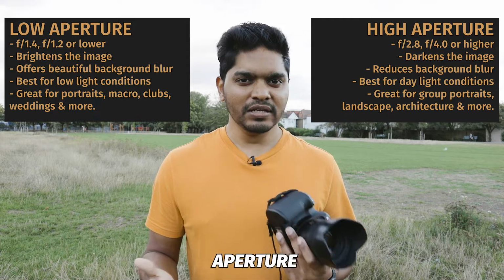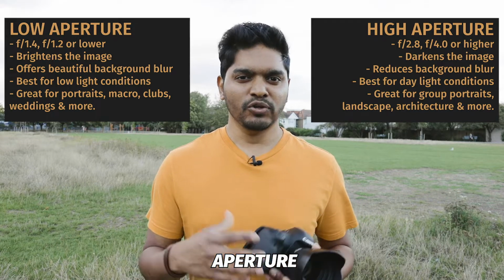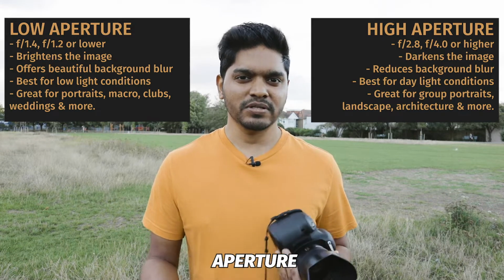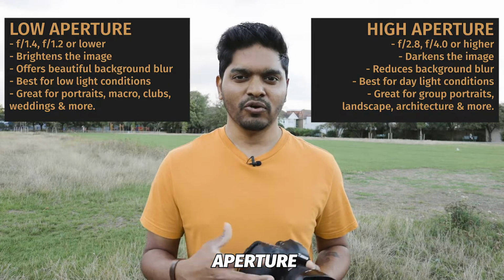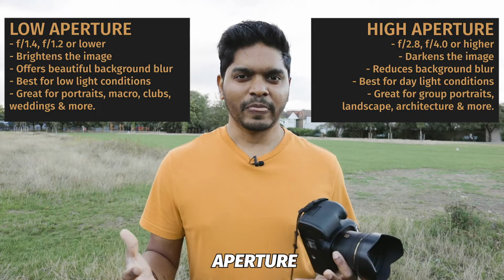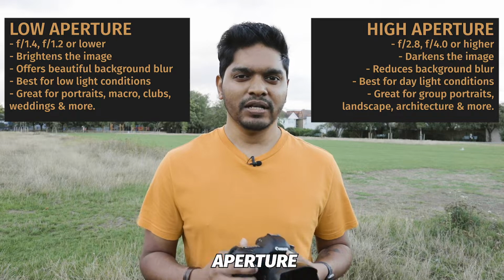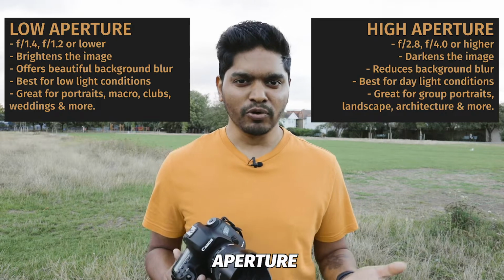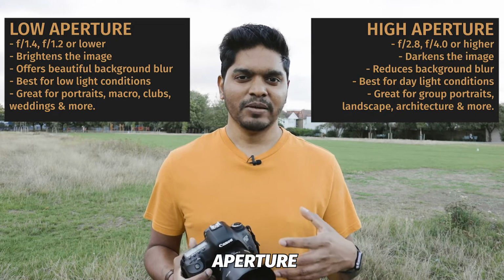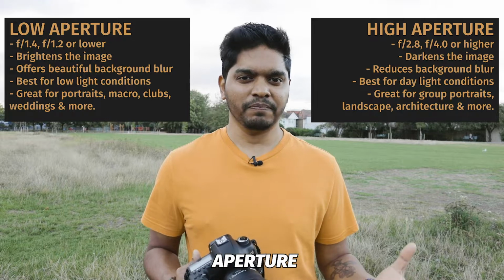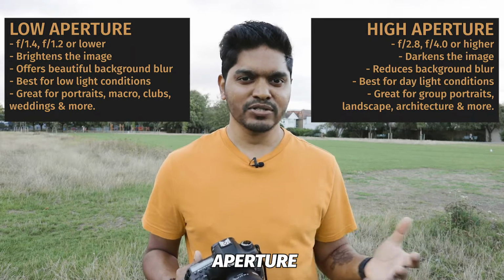So again, depending on what you're shooting, if you're doing landscapes, then a higher aperture number is always nice, like a f7 or f11 gets you the whole image sharp. While if you want to do a portrait, then something like a 1.4 or 1.2 is really good, because it gets your subject right in focus while the background is quite blurred.